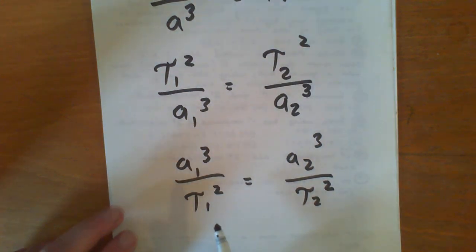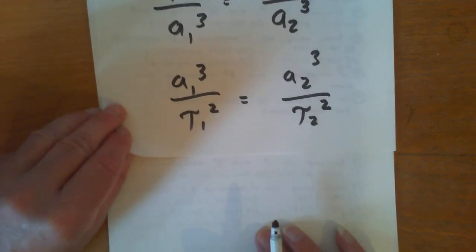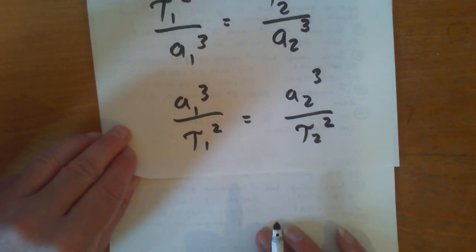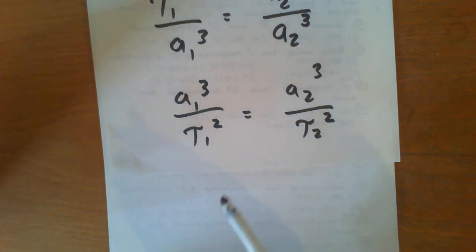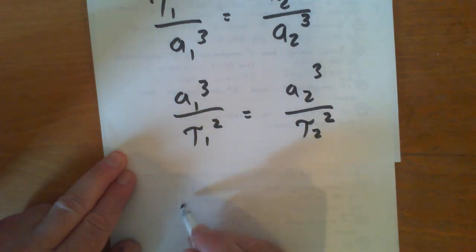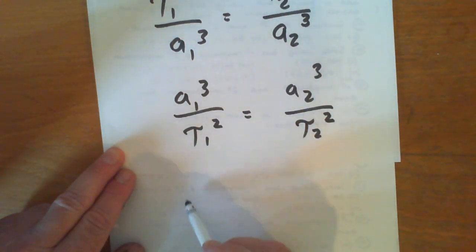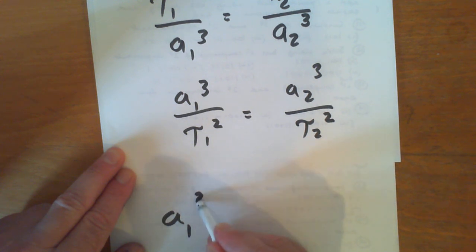That would be much easier if one of the unknowns is an A. For example, if it was A1 that you wanted to find out, if you knew what T1, A2 and T2 all were, then you could set it up originally like this, and then just do a bit of an alteration.